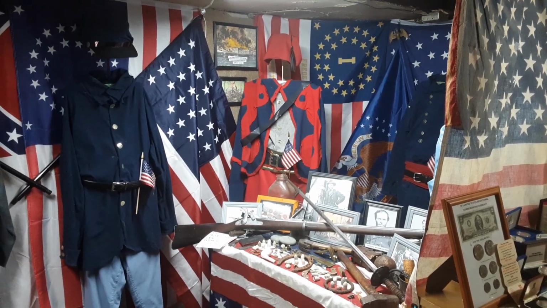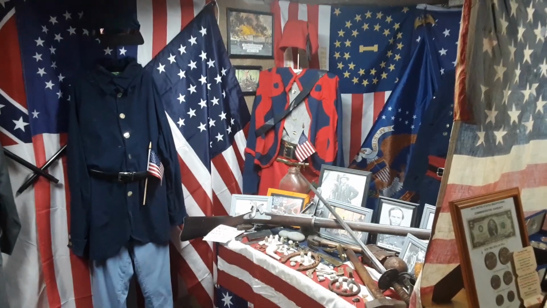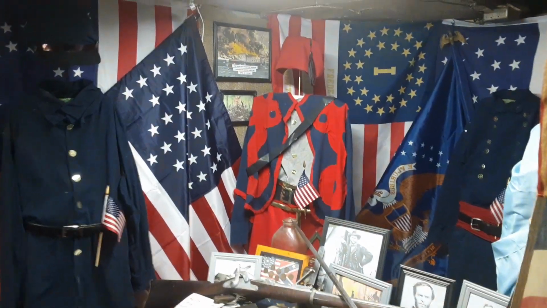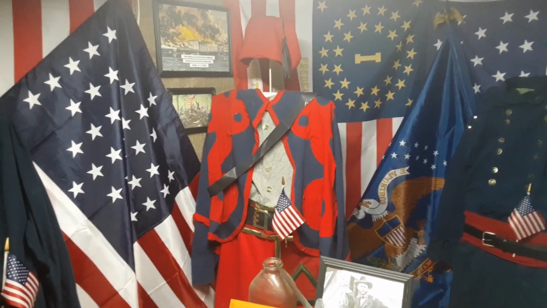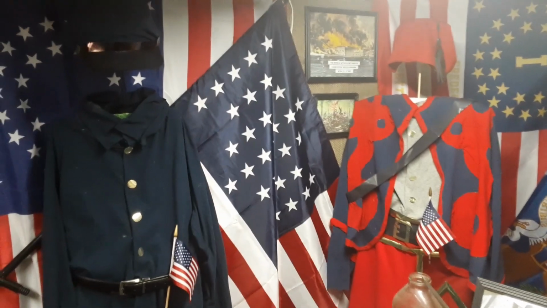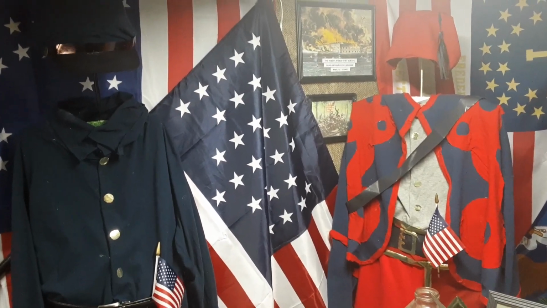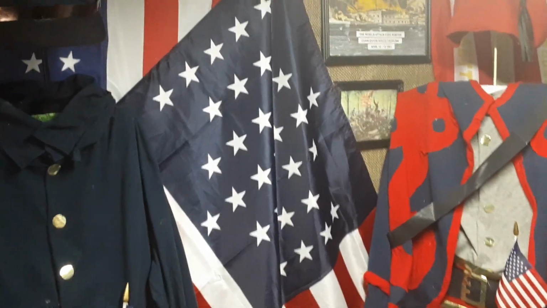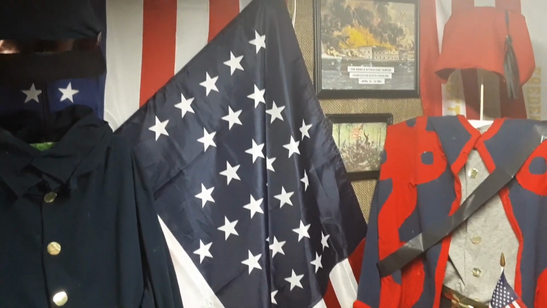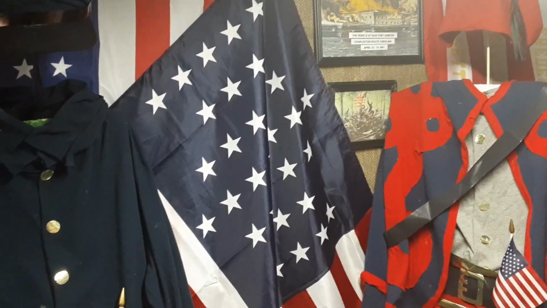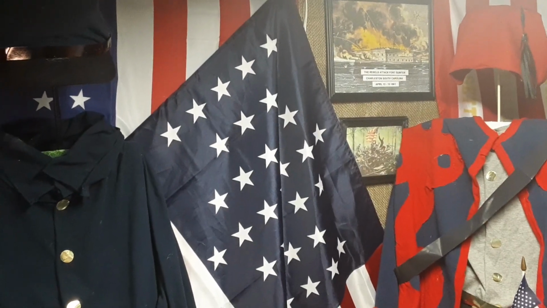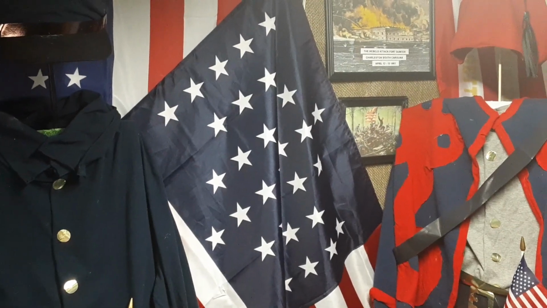Alright? So, in 1861, the war began. In the beginning of 1861, the United States had 33 states in the Union, and this is what one of the flags looked like. This is the Fort Sumter flag. It has 33 stars.